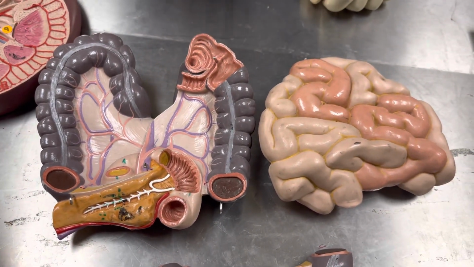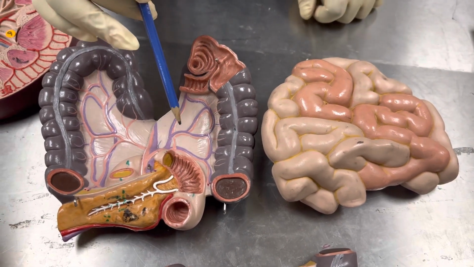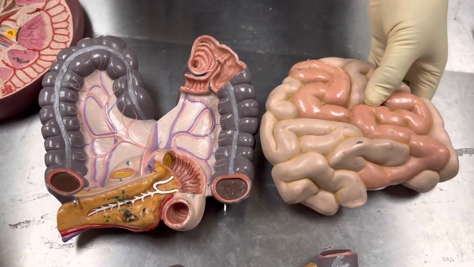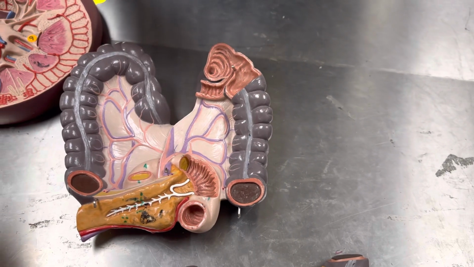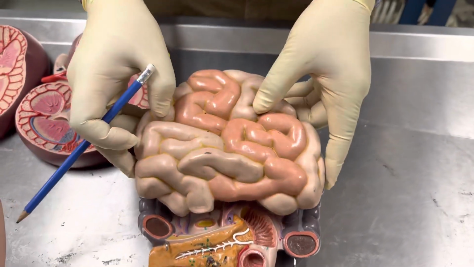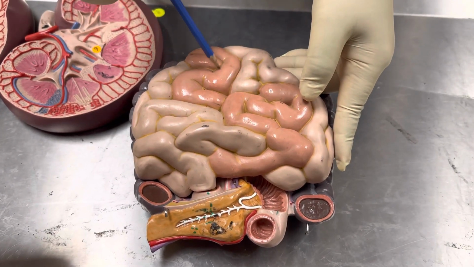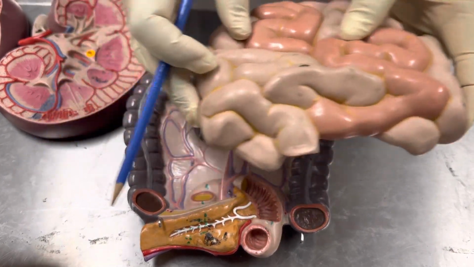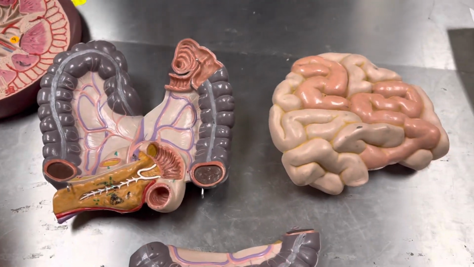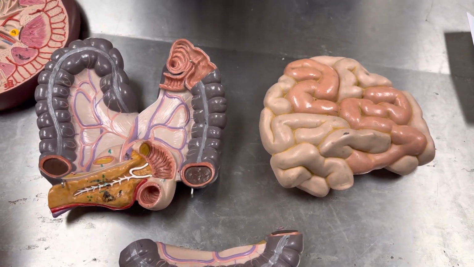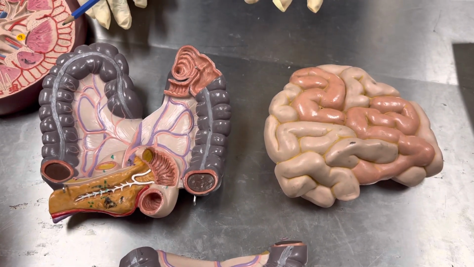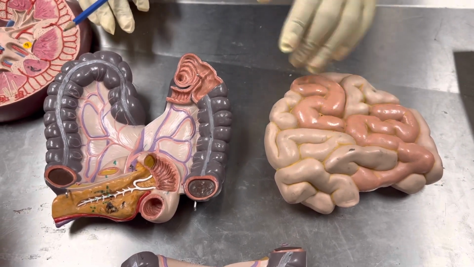Now, the small intestine has three parts. One is the duodenum, which we have already covered along with the upper GI. Then we have the jejunum and ileum. So you can see that this is the jejunum, and then this is the ileum. They might ask you about the difference between jejunum and ileum apart from the identification, so you have to say what the differences are.